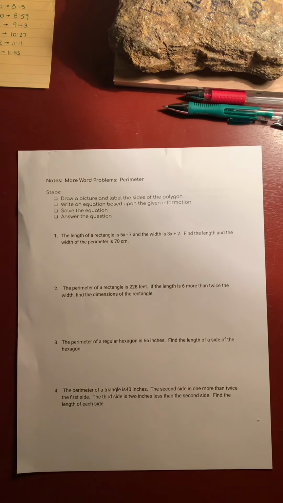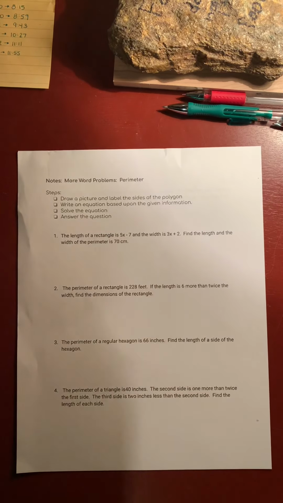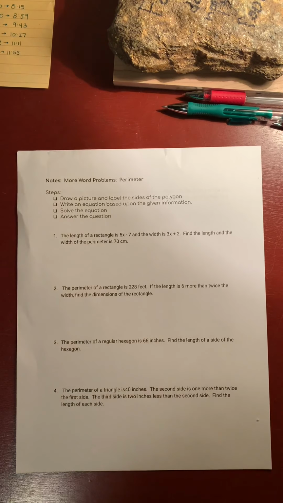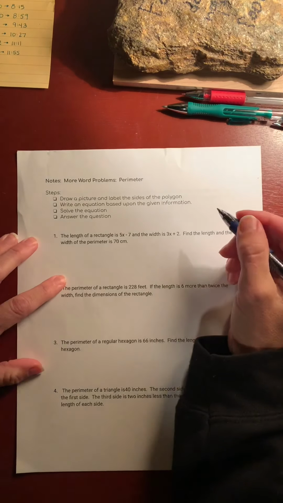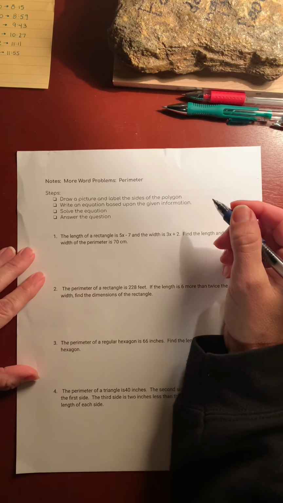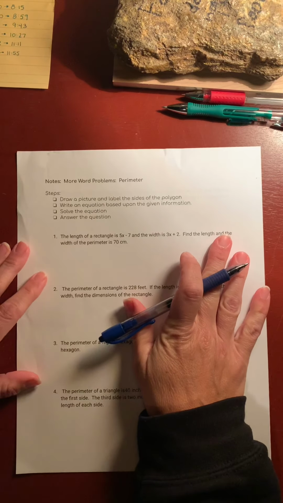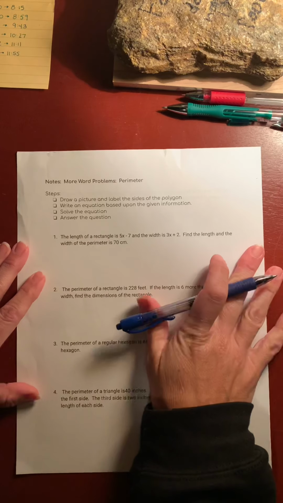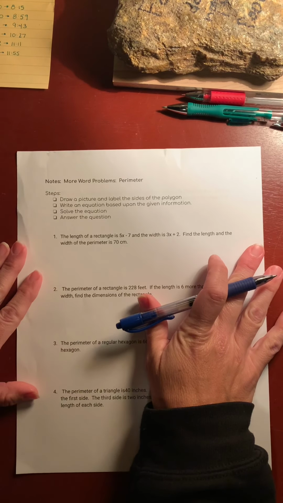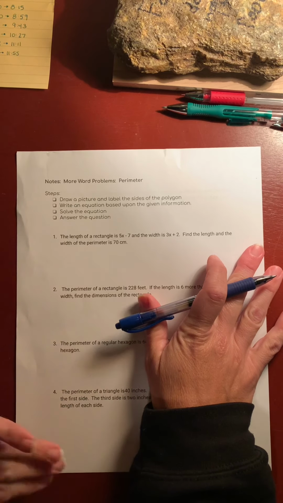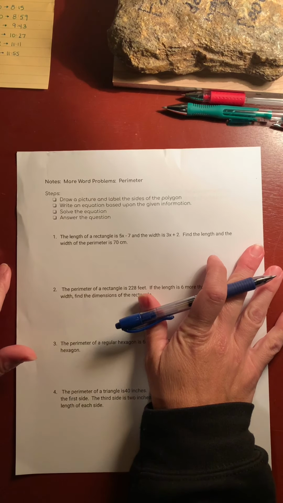Hello. We are moving on to more word problems today. These notes you'll find in Classroom. So follow along. You might even want to print your own copy. It would be a good idea to have all the different types of word problems printed out so you can reference back to them.